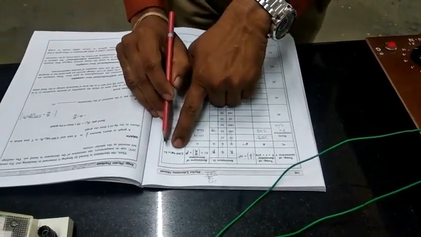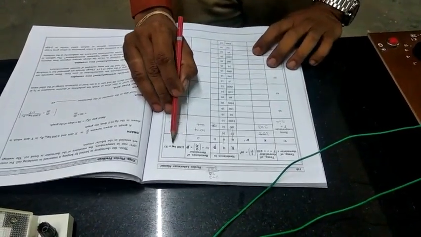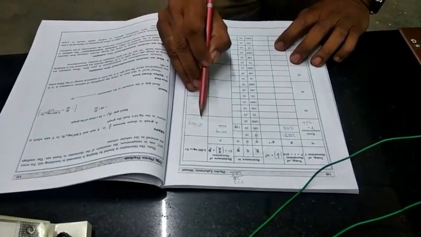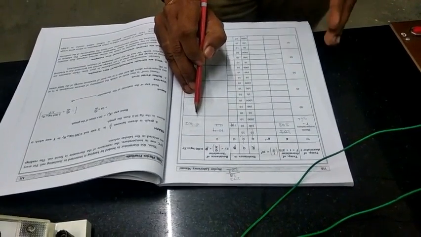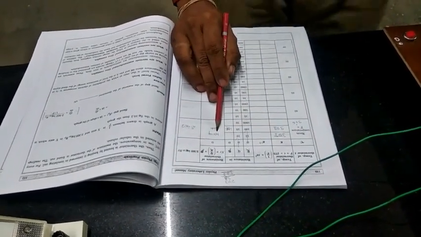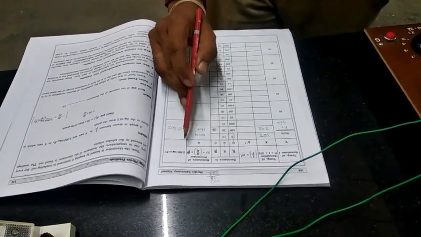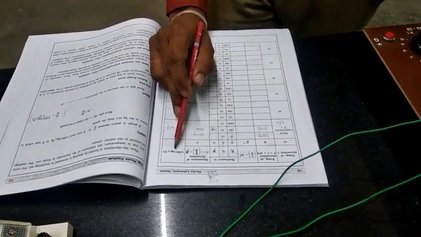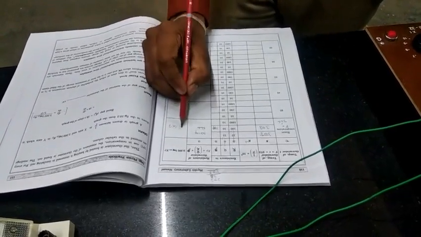Then you have to apply 2.303 log 10 of xt to obtain the value for x. So for xt it is identified as 10.4. With the help of a calculator you have to find 2.303 into log 10 of xt and write the value here.